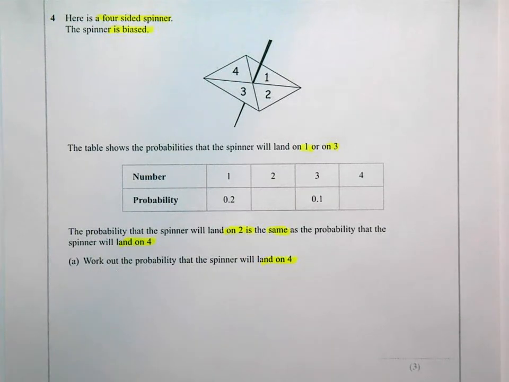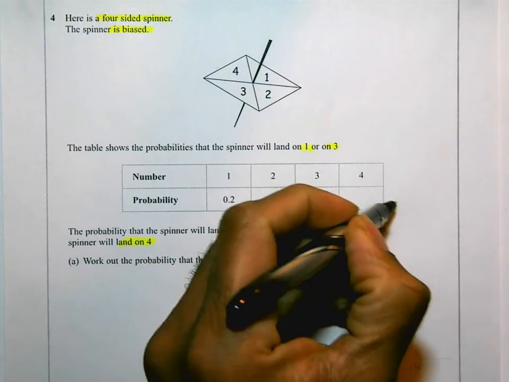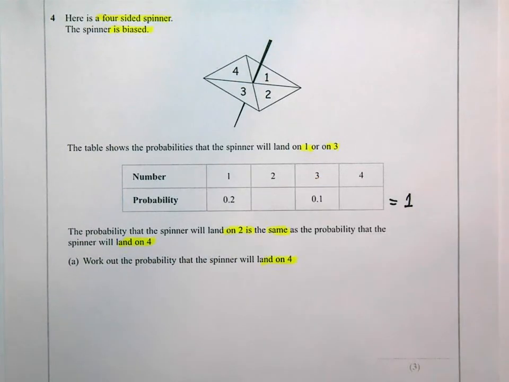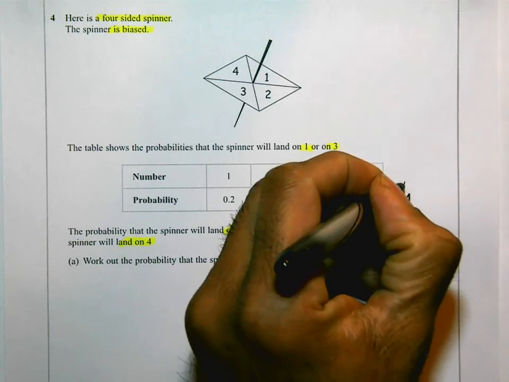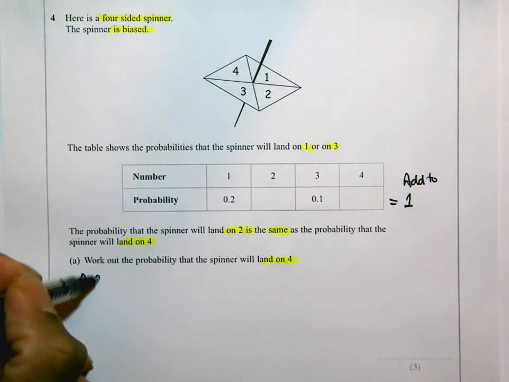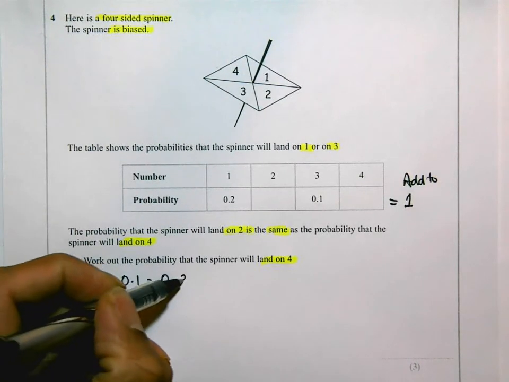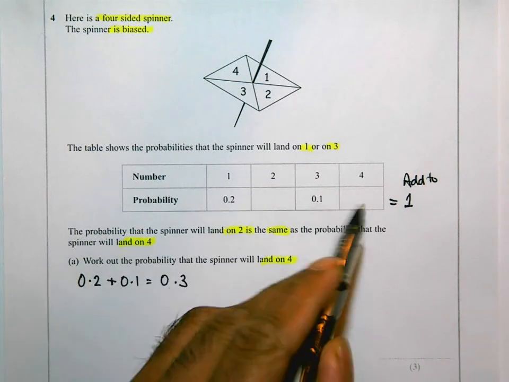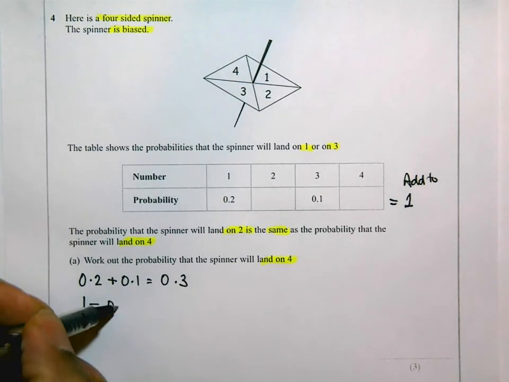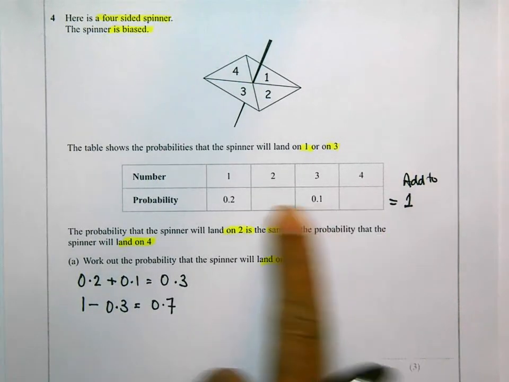Now, in questions of this type, you should know that all the probabilities, once these are all filled in, should all add up to 1. So what that means is that if I add 0.2 and 0.1, those two add up to 0.3. So for the two blank ones, 1 take away 0.3 is 0.7. That means these two blank ones should add to 0.7.